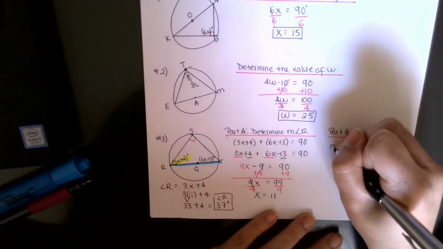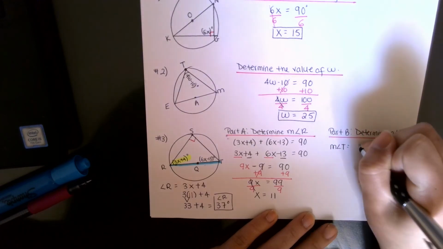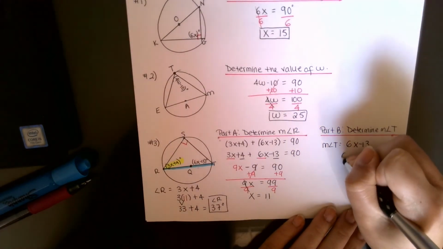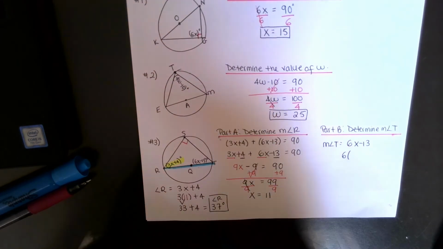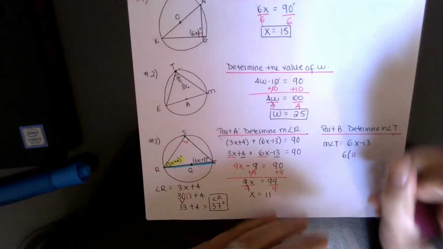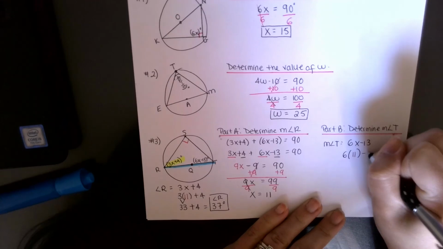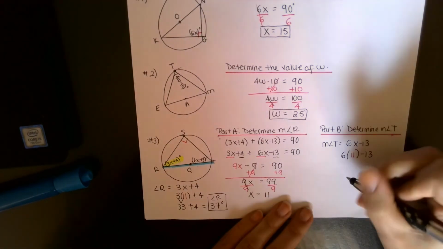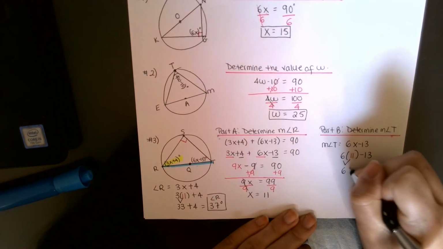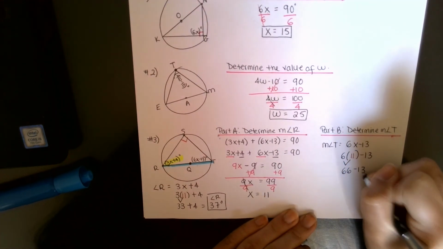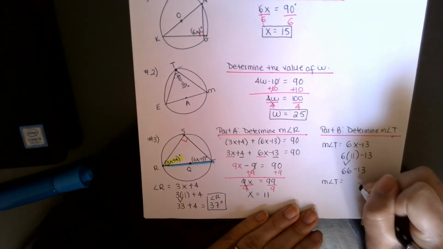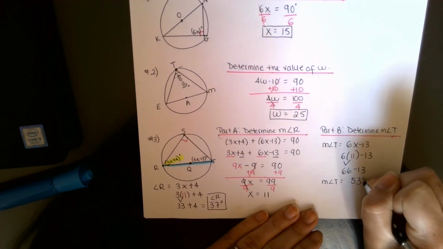So the measure of angle T, it's 6x minus 13. So I'm just going to substitute it in. 6 times my x, which was 11, minus 13. So again, order of operations, we're going to multiply. 66 minus 13. So that means the measure of angle T will equal 53 degrees.